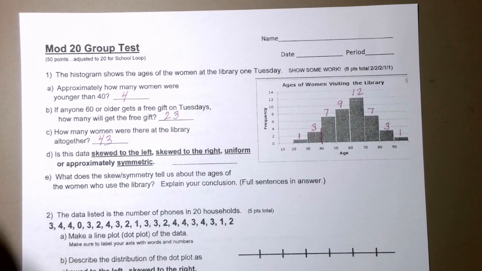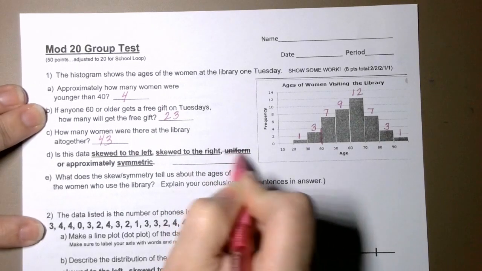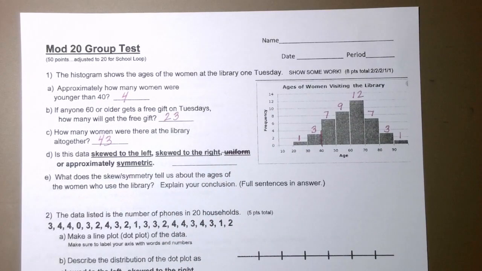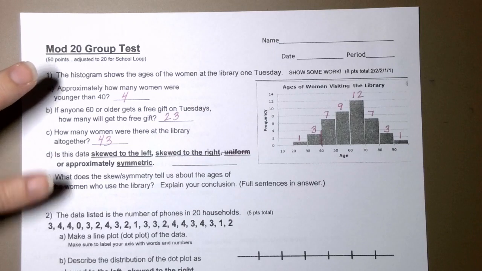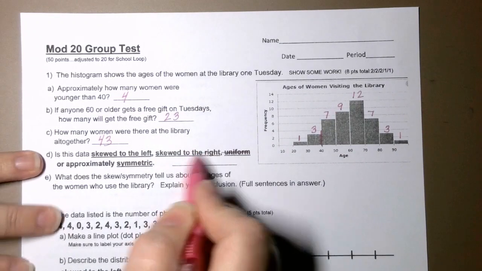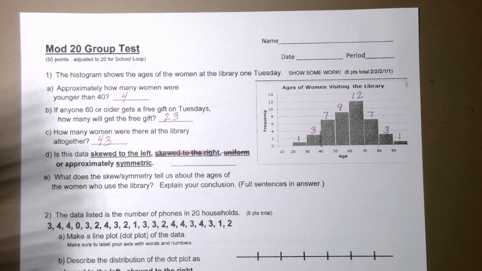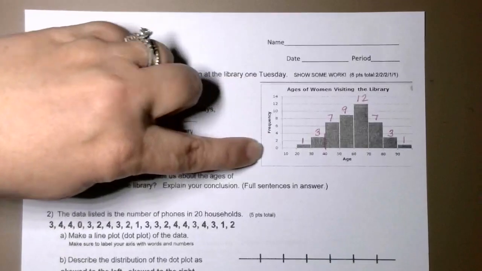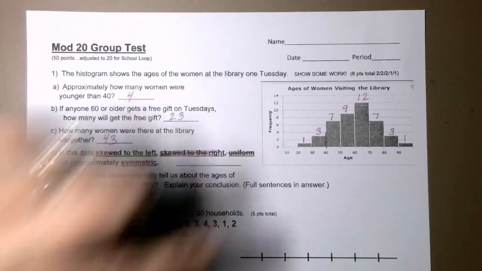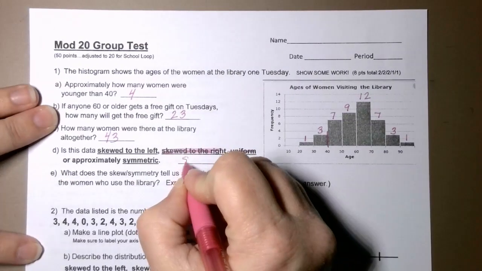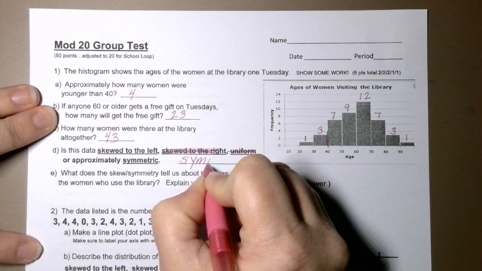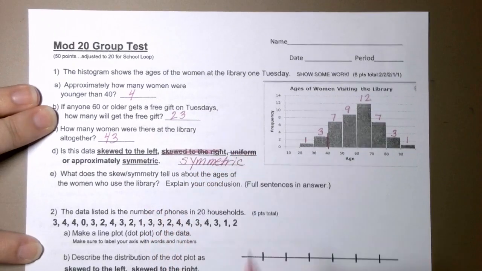Is this data skewed to the left, right, uniform, or symmetric? Well, I can definitely eliminate uniform, right? It's not uniform. Skewed to the left, skewed to the right. The biggest thing that people did was they said it was skewed to the left, which, okay, I can kind of get that, but generally this is pretty bellish. You want to see a little bit more of a tail if you're looking for something that's skewed. So we would say that this one is approximately symmetric.